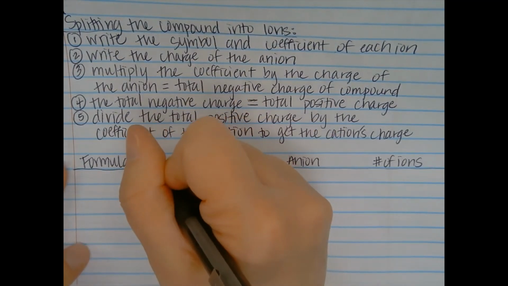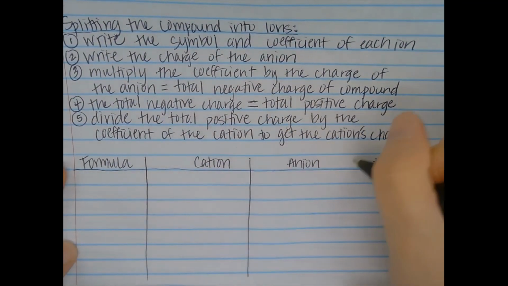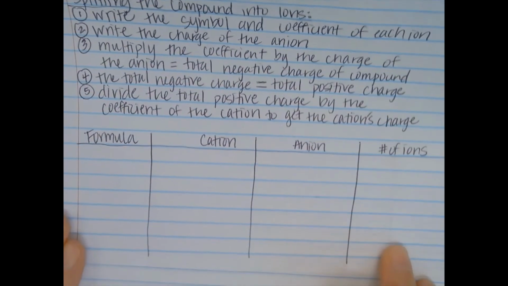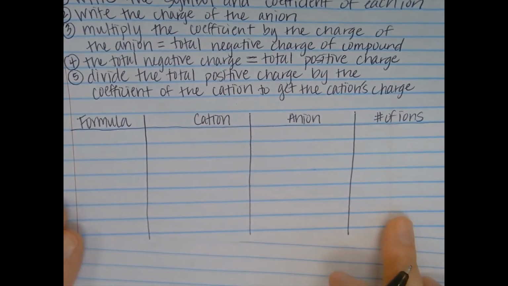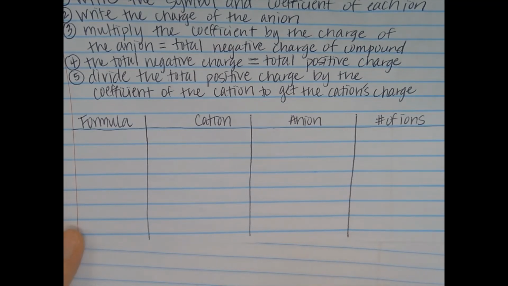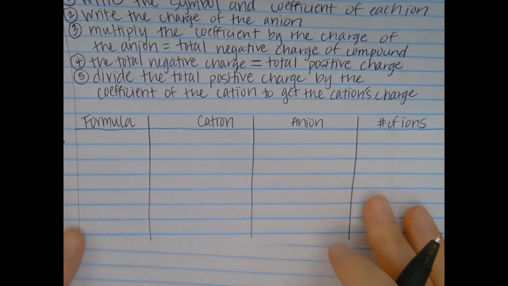Line across, line down, line down, line down. Okay, so example, the first one we're going to do.